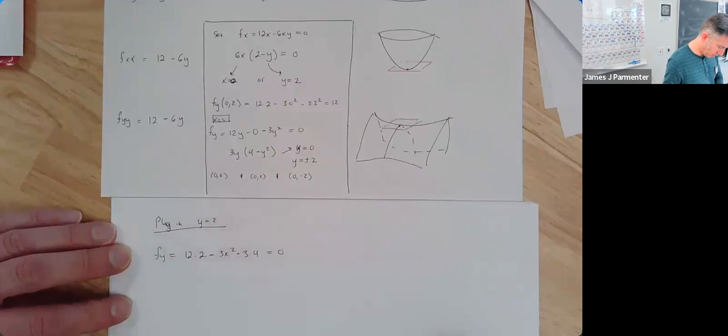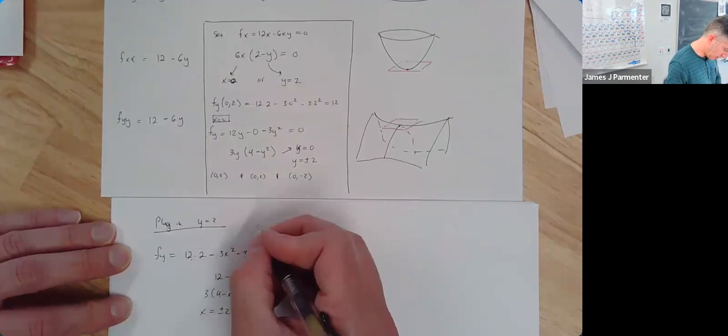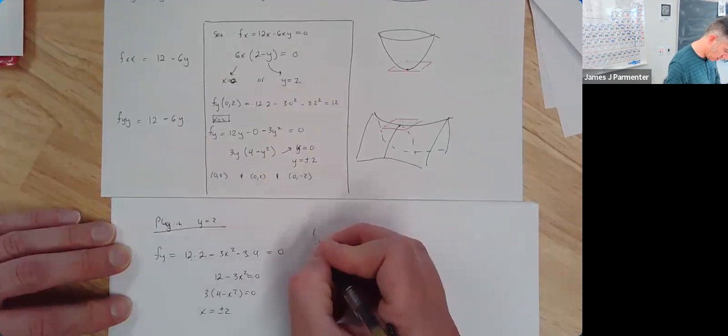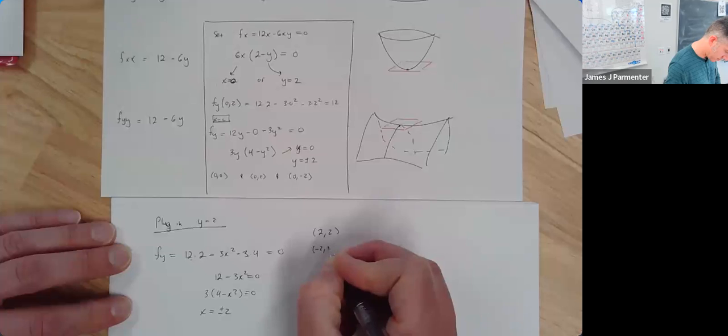And I want that to equal 0. So I've got 24 minus 12 is 12 minus 3x squared equal to 0. I'm going to get 3 times 4 minus x squared equal to 0. So I'm getting either x equal to plus or minus 2. So here, if y equals 2, x could be 2, or x could be negative 2.